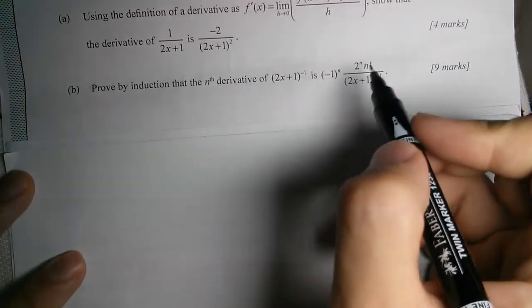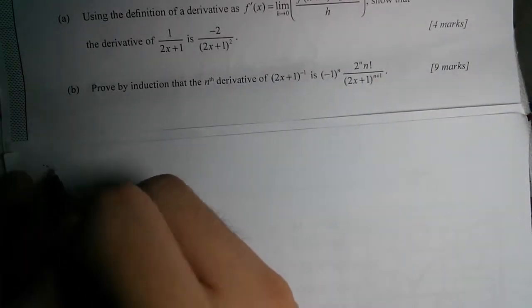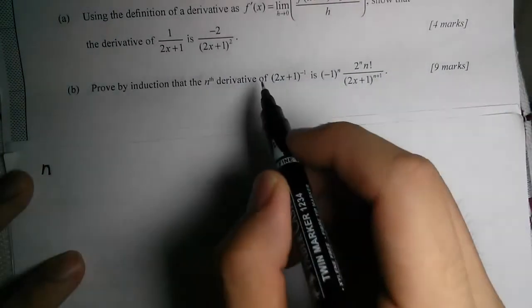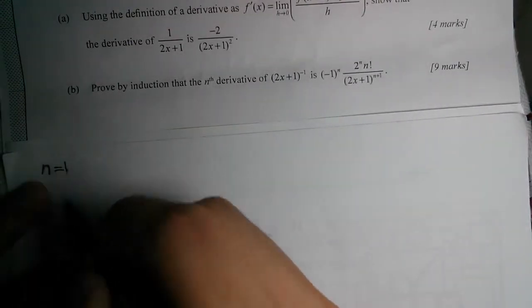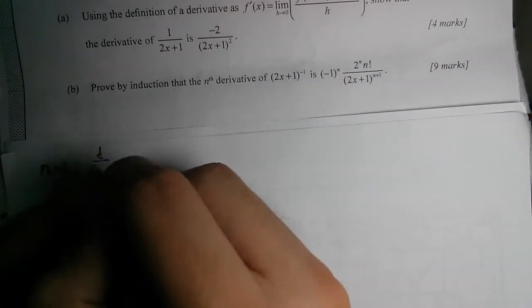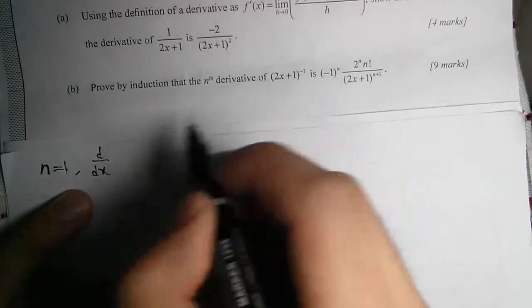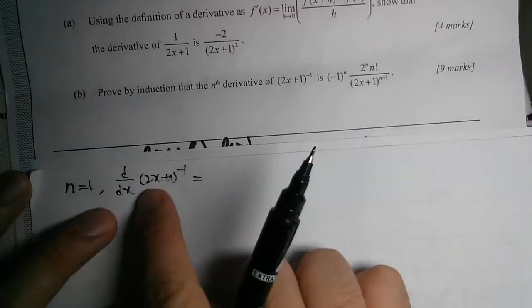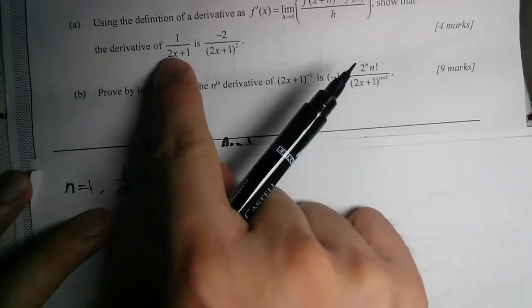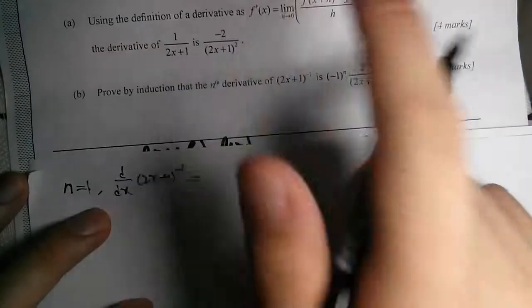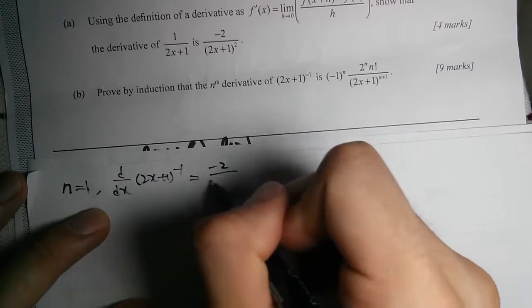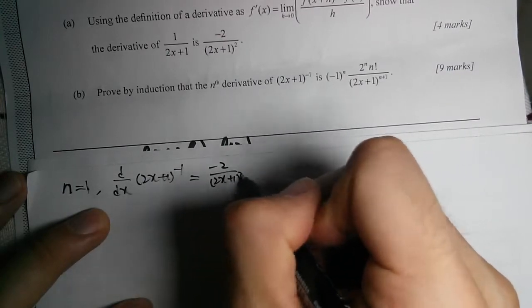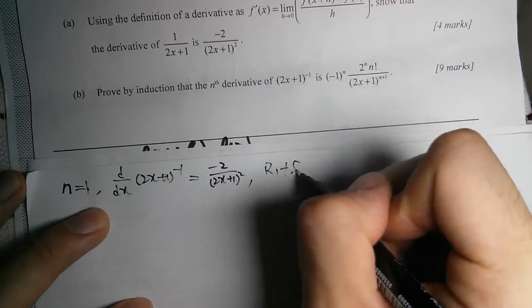Okay, mathematical induction. So we always start with n being the first case. While talking about derivative, of course, the first case is the first derivative. So we differentiate this thing once. Okay, of course, 3x plus 1 to the power of negative 1 is just this thing. We did it from part A already. Is this. Well, the right-hand side.